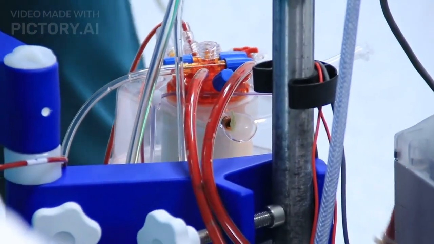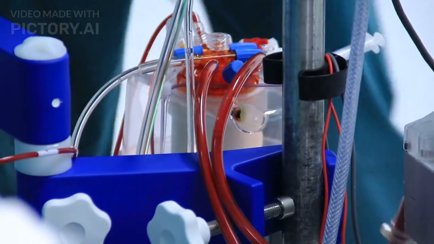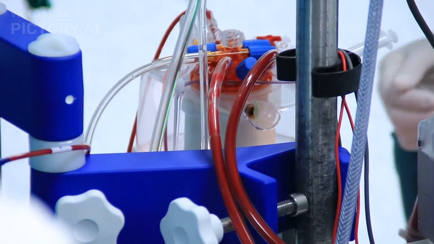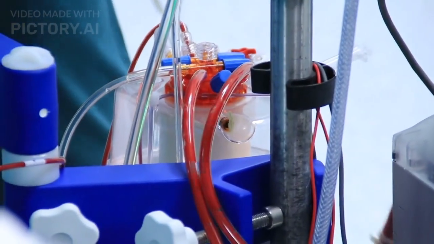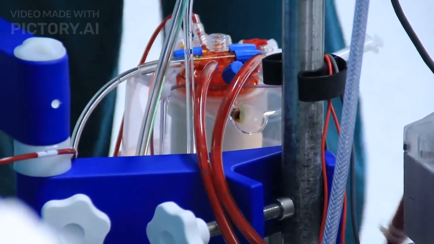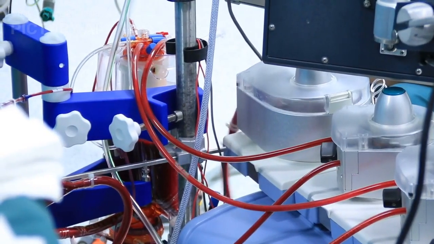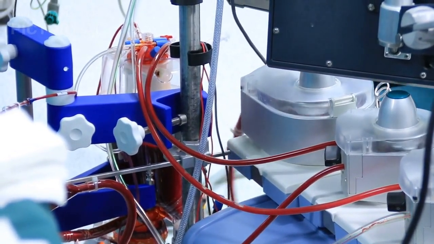B. Pulmonary circulation. Pulmonary circulation involves the flow of deoxygenated blood from the heart's right ventricle to the lungs and the return of oxygenated blood back to the heart. Here's how it works. The right ventricle pumps deoxygenated blood into the pulmonary artery.